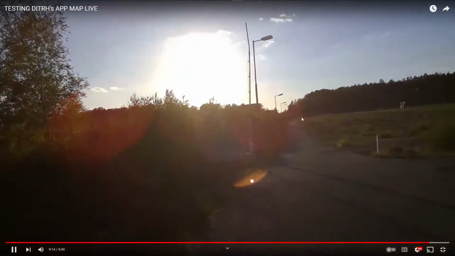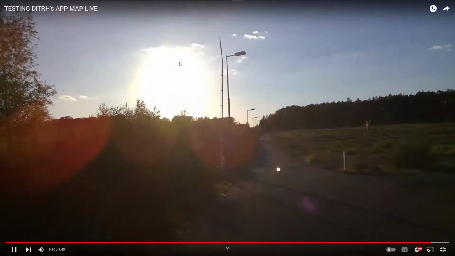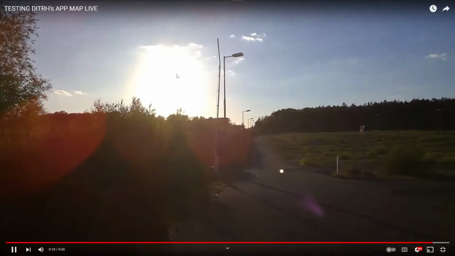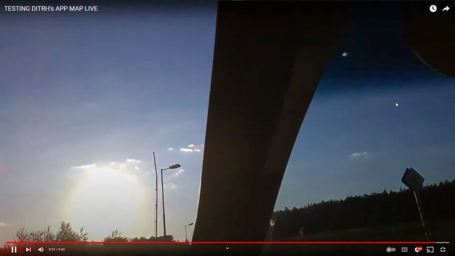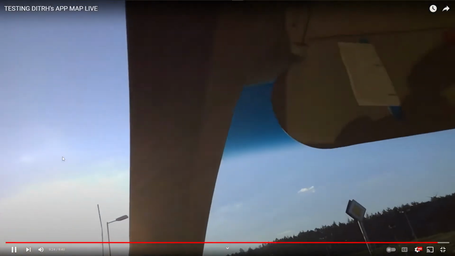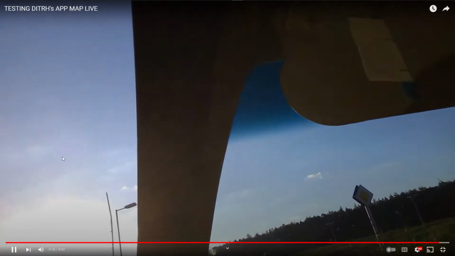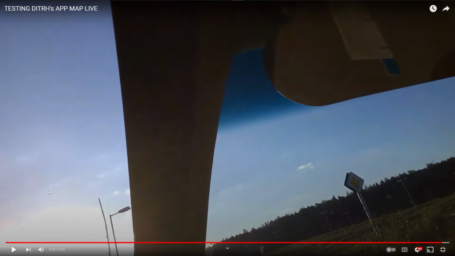But you can see that I'm looking down the road, and the sun is most definitely on the left side of the road. It would have to be way over here for Dave to be correct. There's just no way around it. So, those are the results, guys.